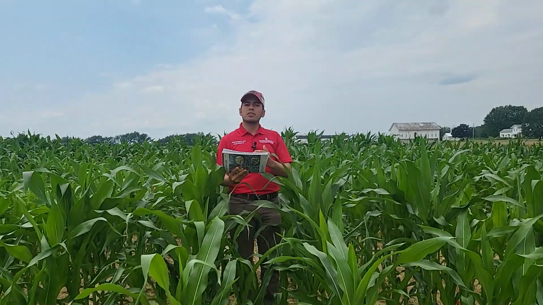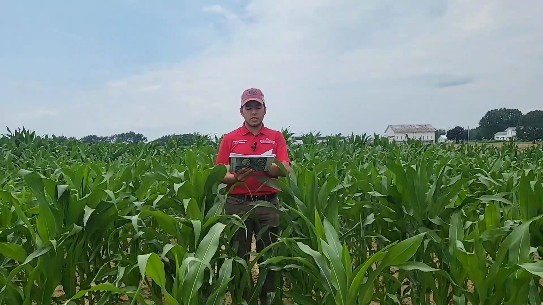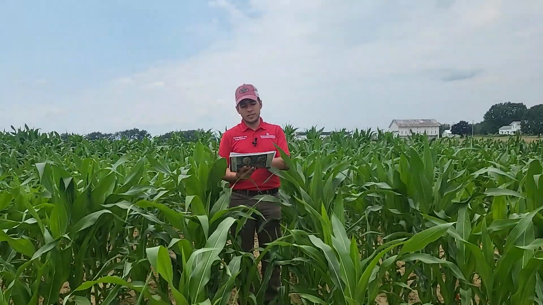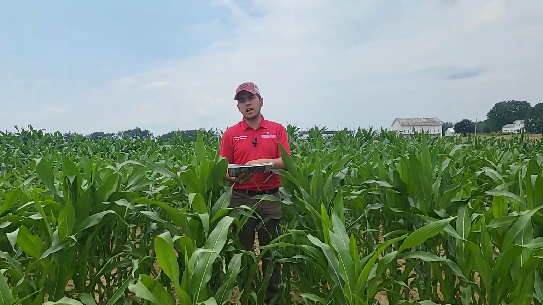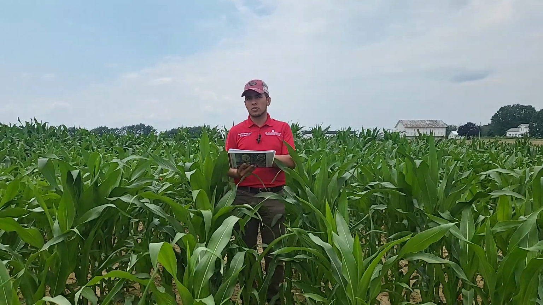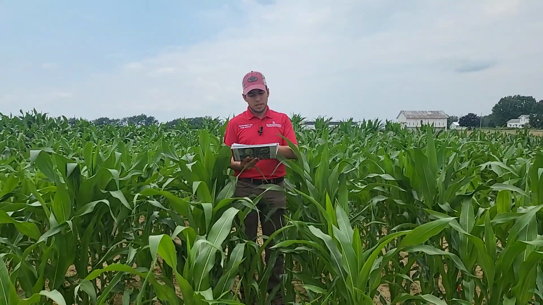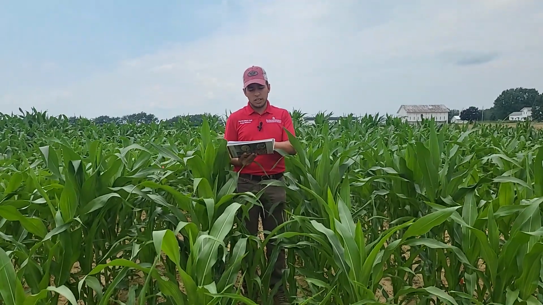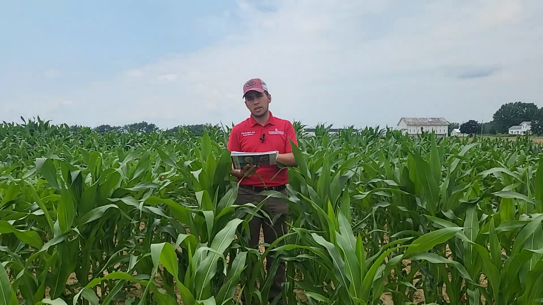Some key times in the growing season for corn: emergence usually takes an accumulation of about 100 growing degree days. By the V6 stage, we need close to 600 growing degree days accumulated. At V18, or 18 collared leaves, generally we look at about 1300 growing degree days.